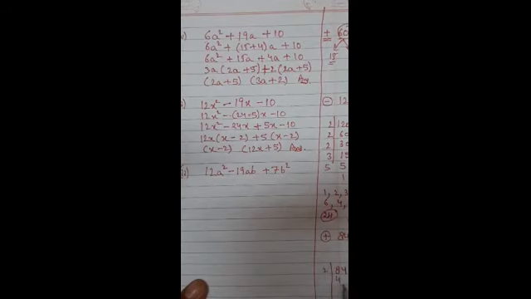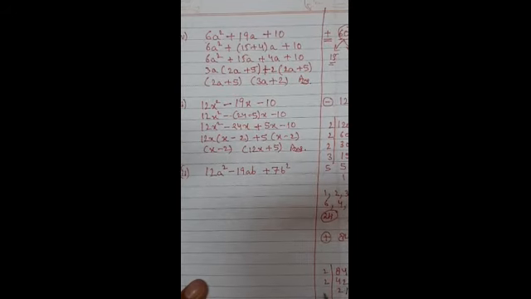2 4s are 8, 2 2s are 4, 2 2s are 4, 2 1s are 2, 3 7s are 21. Now 3 2s are 6, 6 2s are 12, and 12 plus 7 is 19. Again, the product of the factors will also be the factor of 84. So 2 2s are 4, 4 3s are 12, and this 12 into 7 will give you 84.